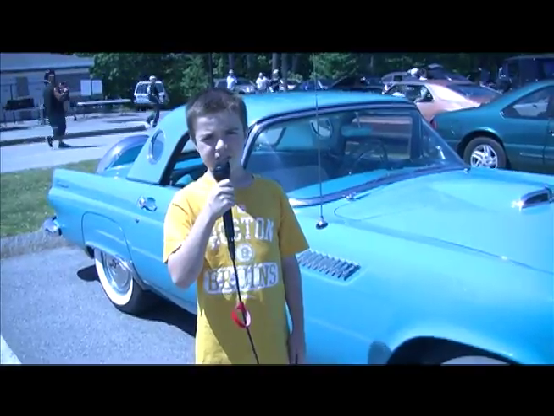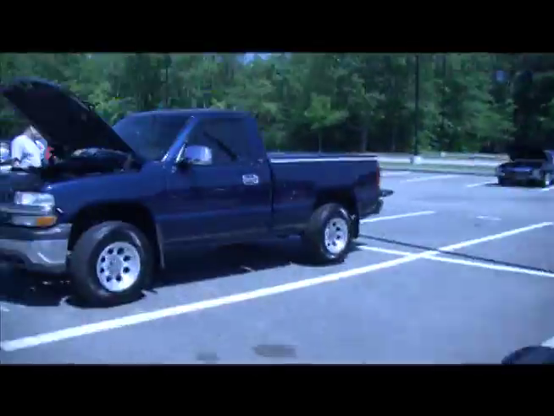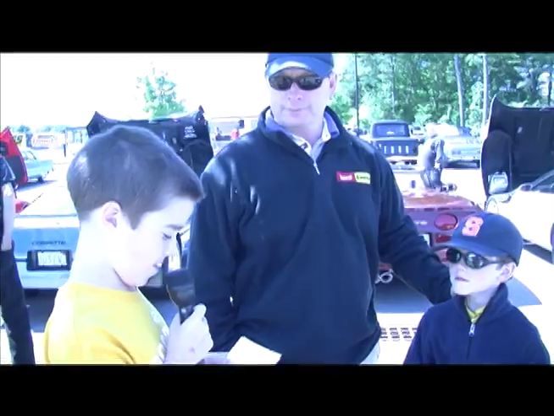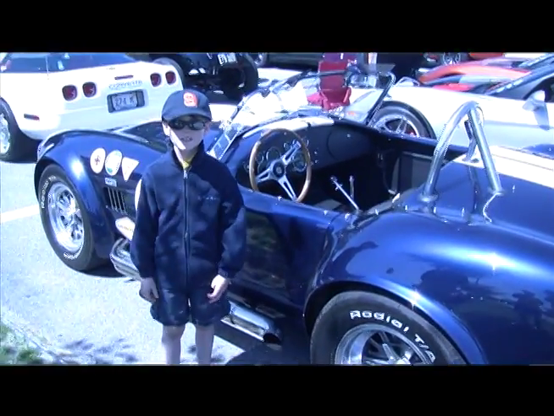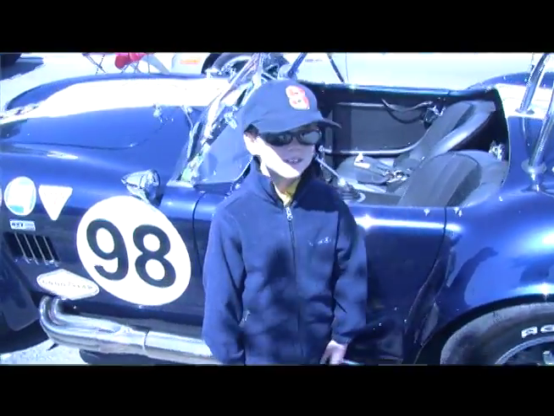This is Shane at the Car Show for Creative Kids. What kind of car is this? It's a 1965 AC Cobra. Do you drive it a lot? In the summertime, it's kind of hard to drive in the winter.